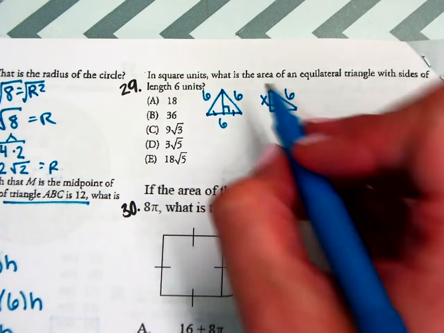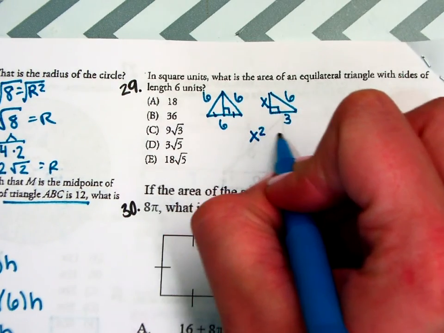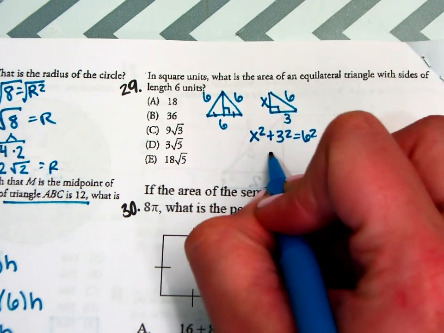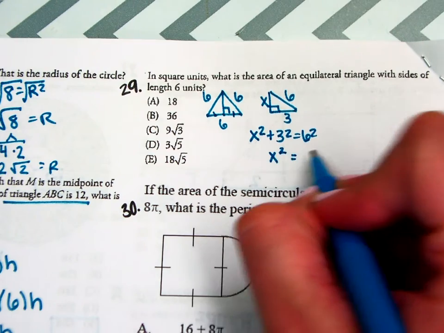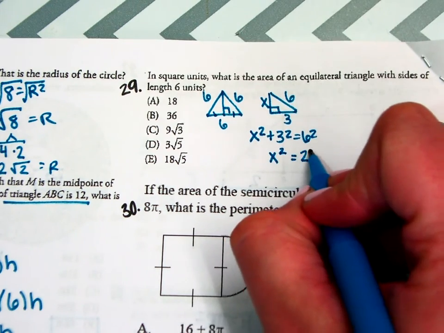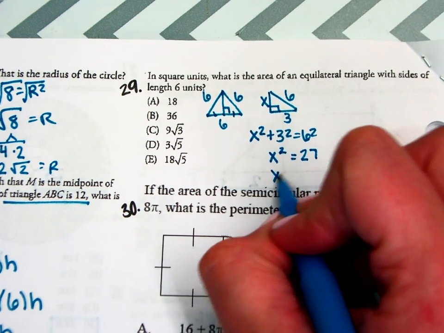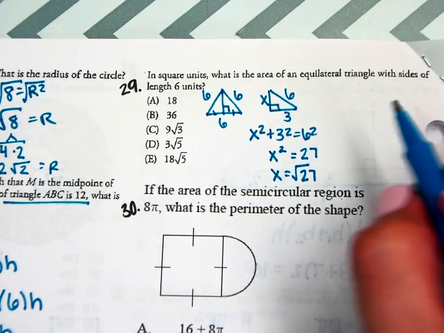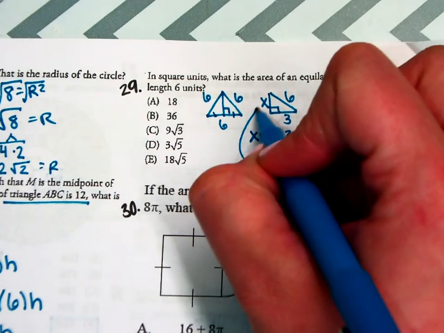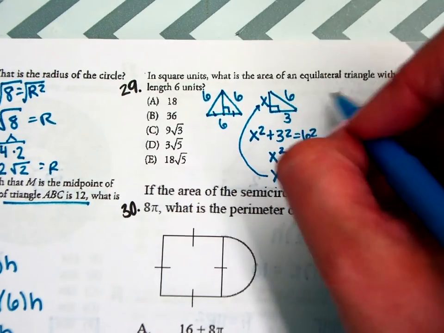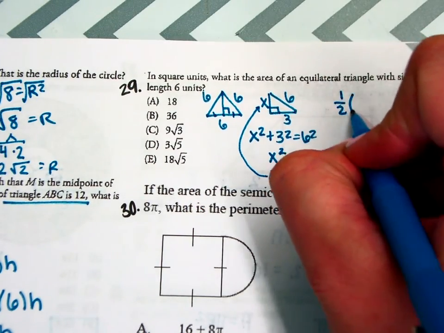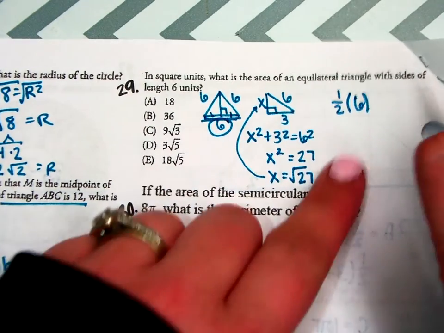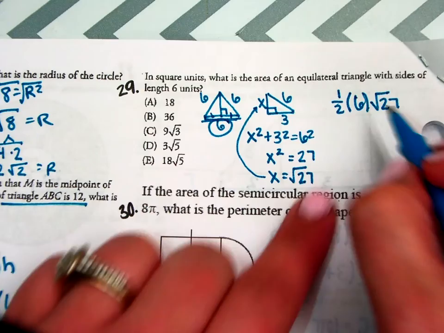In order for me to find the area, I have to do Pythagorean theorem because I need to know the height. X squared plus 3 squared equals 6 squared. So 36 minus 9 is 27. The square root of 27 doesn't simplify, so we're just going to leave it square root of 27 for now. Okay, so that is the height distance. So 1/2, my base is all of this. My base is 6. And my height is the square root of 27.